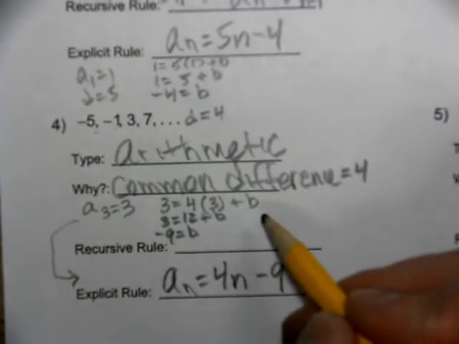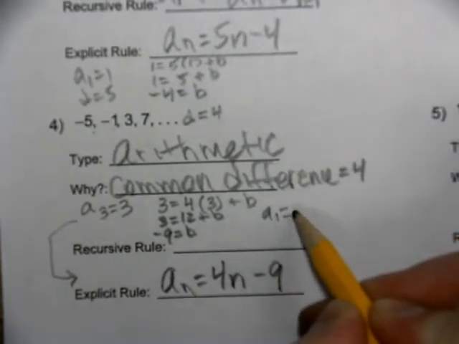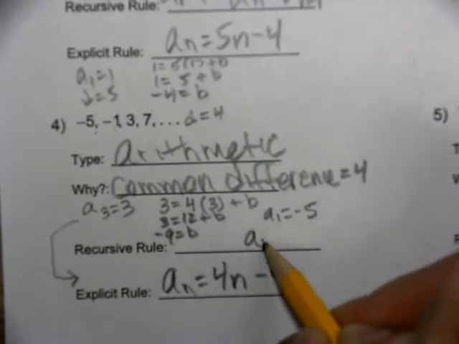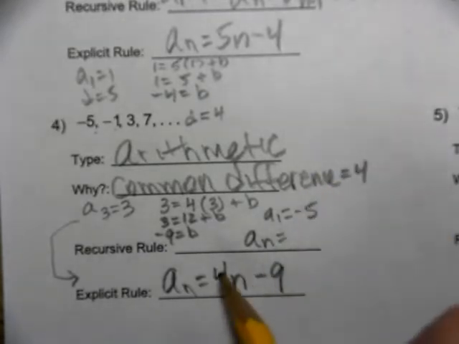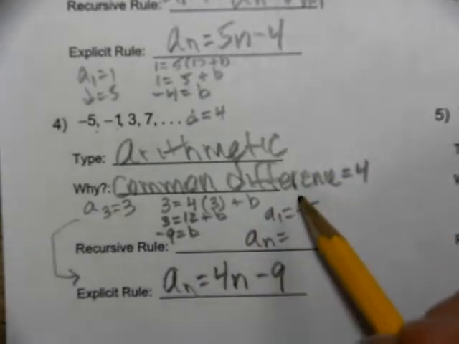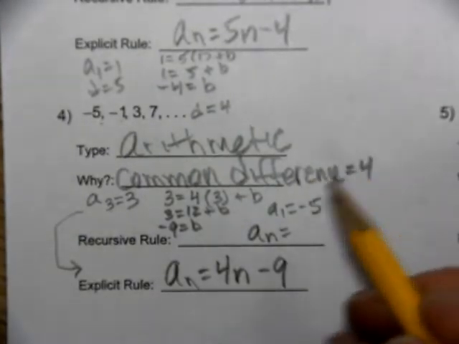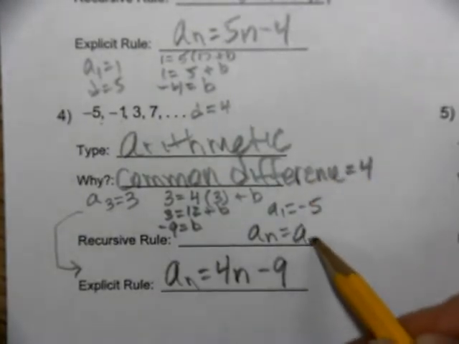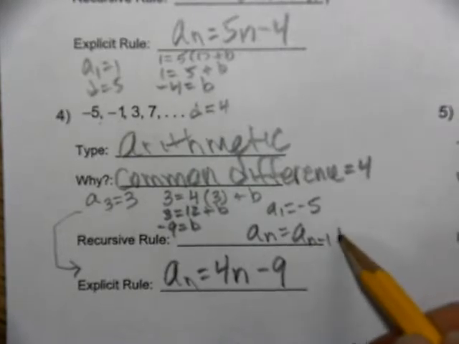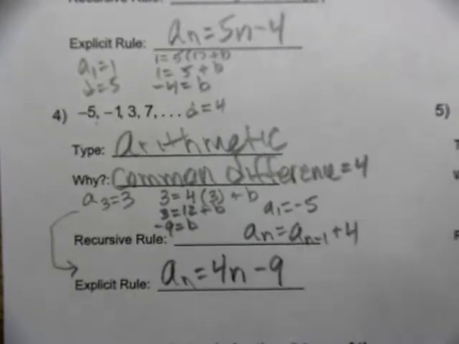The recursive rule, we have to show where we're starting. And then the pattern. Remember, we're adding 4 each time. So this is the previous term plus 4.